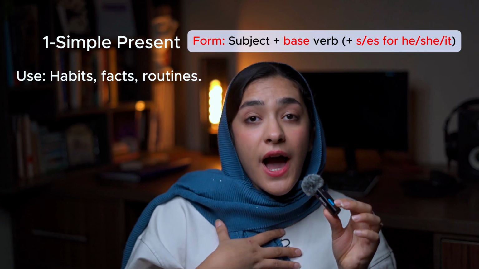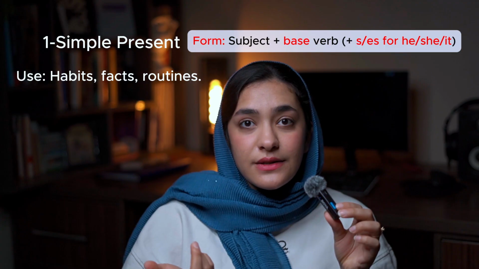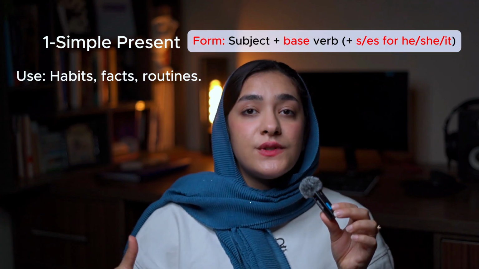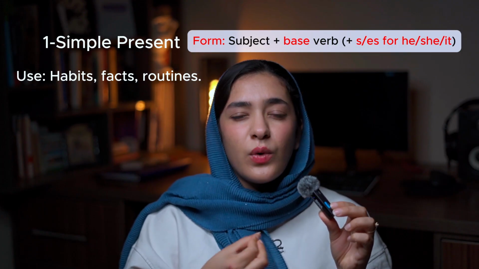So we use this tense for habits, routines, and facts. Habits like I drink tea every morning. It's a habit. Like I go to school every day. It's a routine. The water boils at 100 degrees.